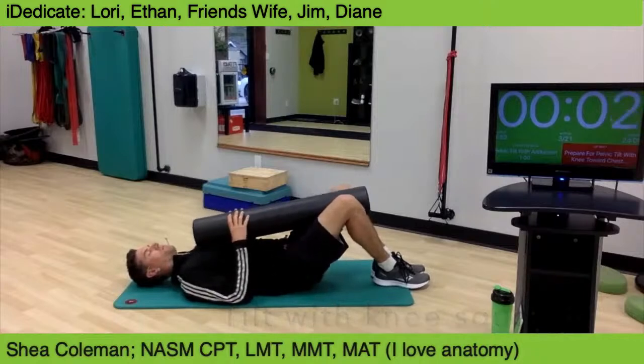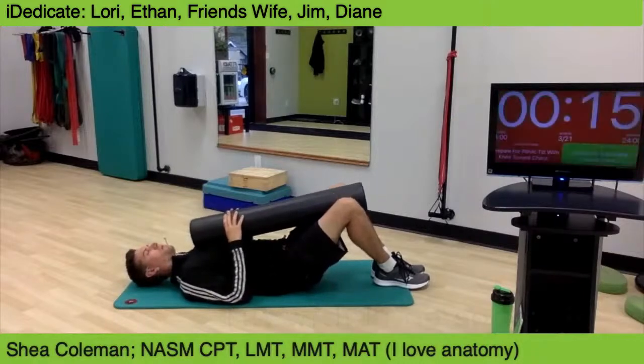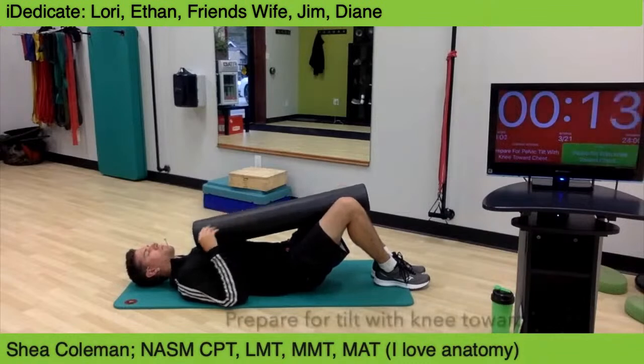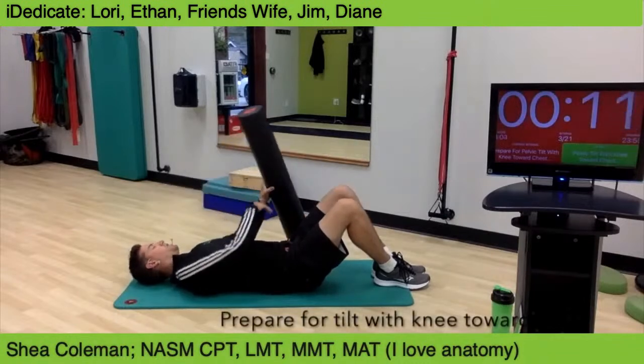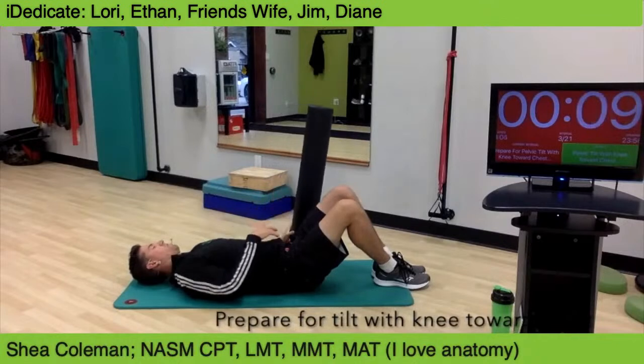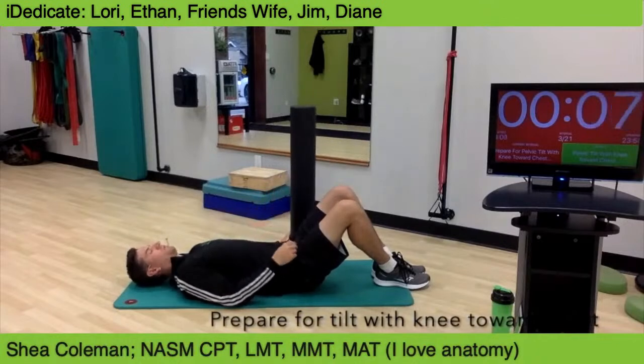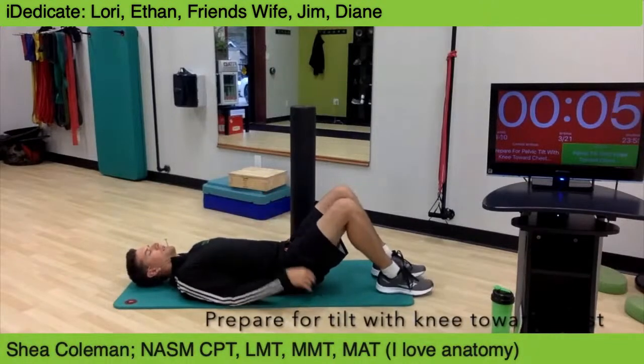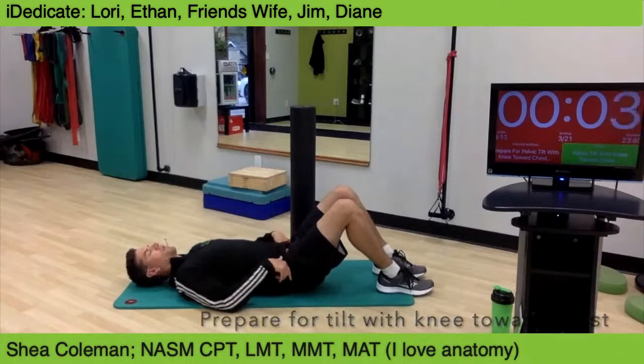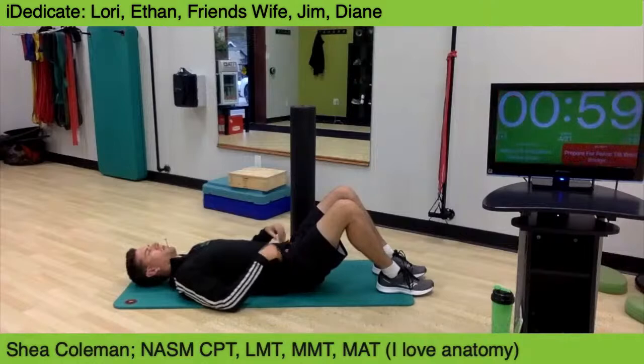Three, 2, 1. Prepare for pelvic tilt with knee toward chest. Okay, tilt with knee toward chest. That just means a march, okay? And simply one leg at a time, up towards the chest, set the foot back down. 3, 2, 1. Pelvic tilt with knee toward chest.